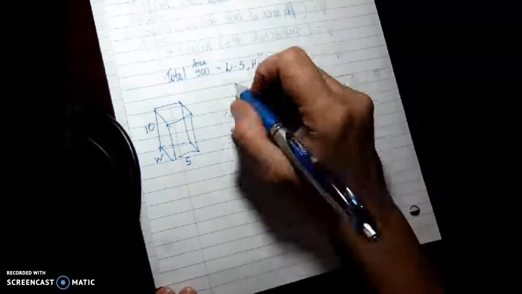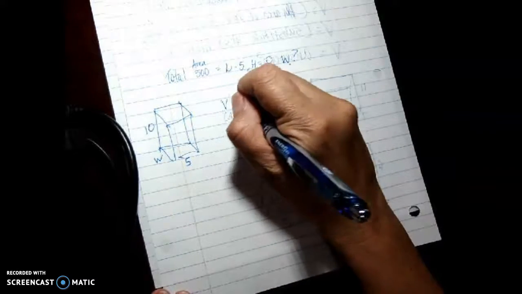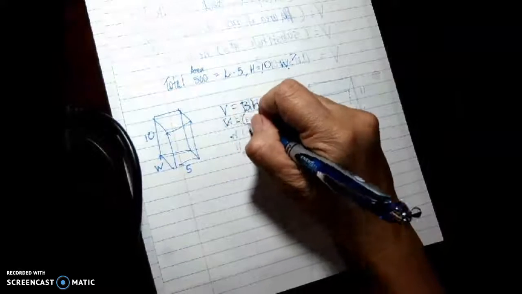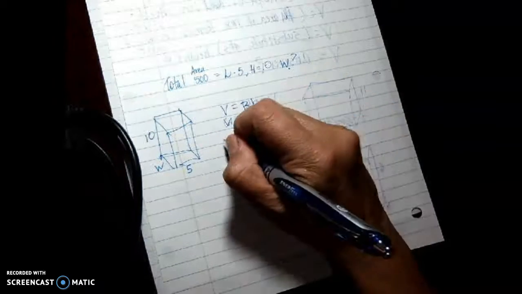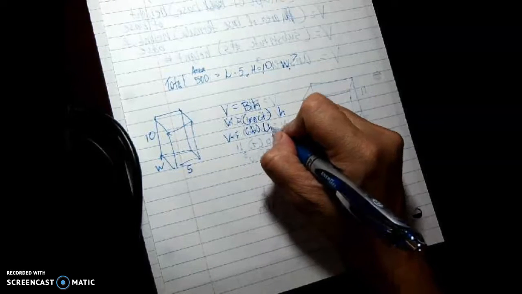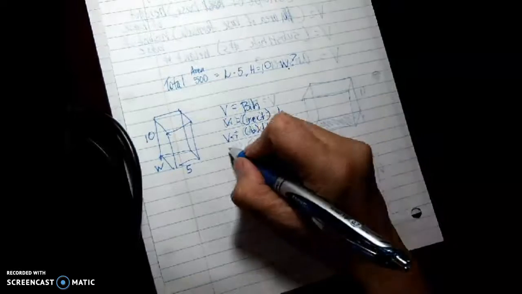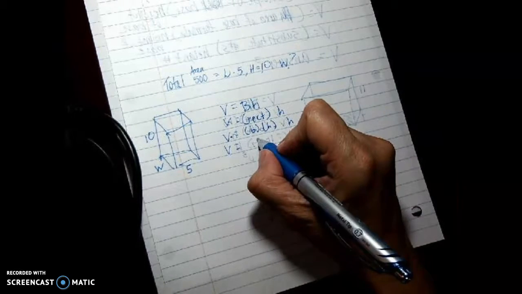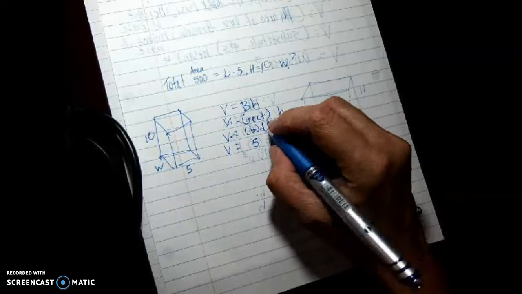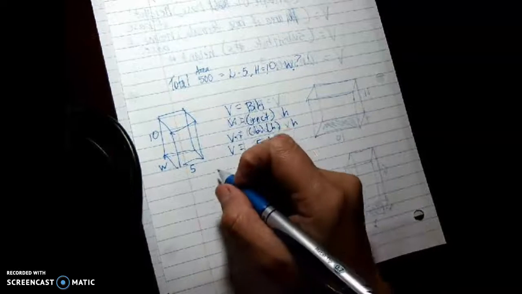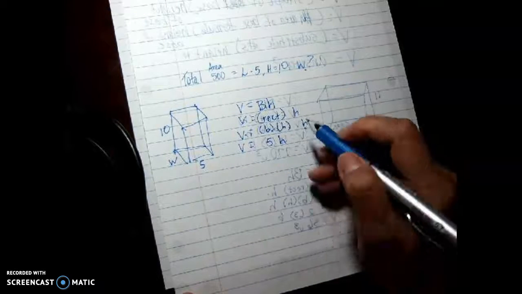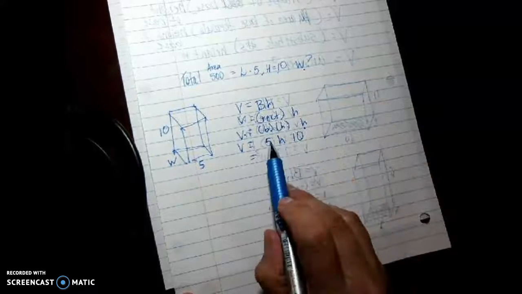So we're going to do everything the same way with the 5 V's, okay? We're going to have V equals big B H. It's still going to be a rectangle. It's still going to be base times height times the height of the base. And then we're going to put in the numbers. 5, the height of the base or the width, we don't know. And then 10 is the height of the base. All right, we're going to multiply 5 times 10, which is 50.